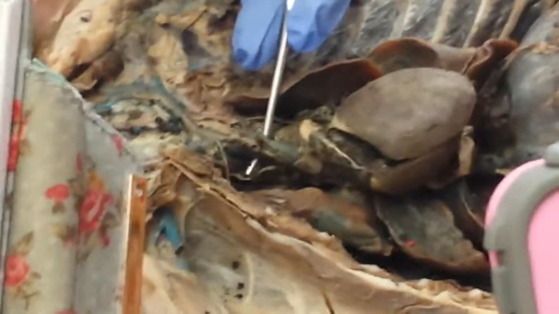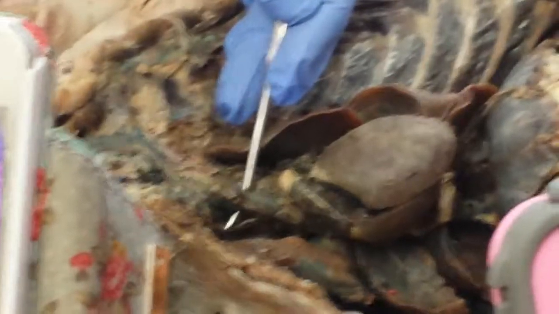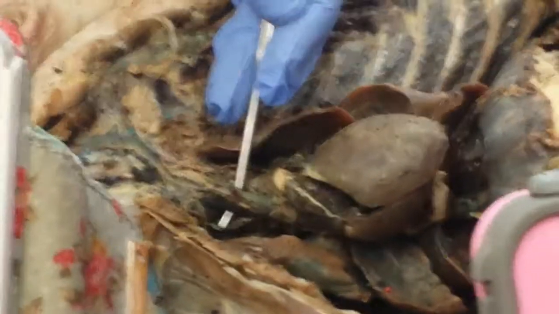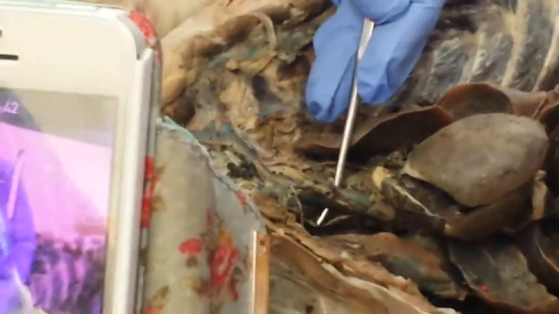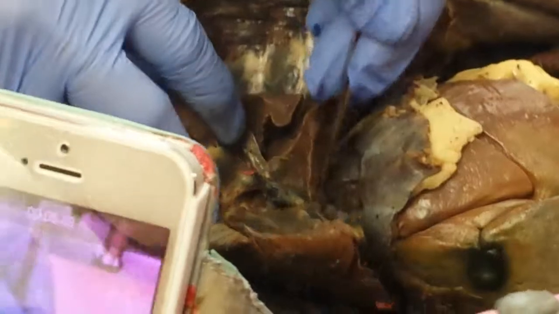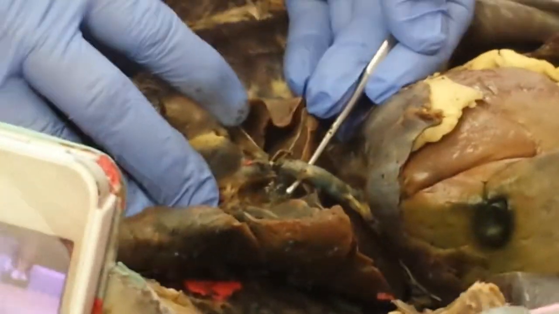The third trunk, superior vena cava. Remember from our heart, what are the three main structures that empty into the right atrium? Inferior and superior vena cava, carotid sinus, which we don't see very well, superior vena cava, and inferior vena cava. What's the superior one?